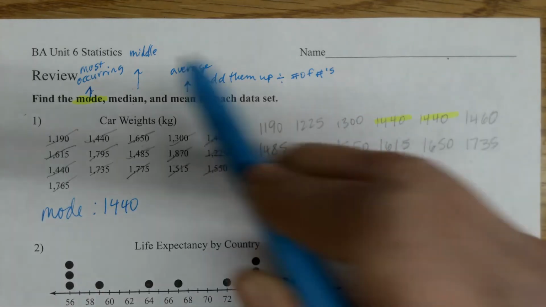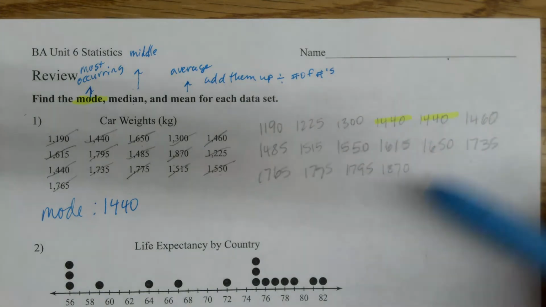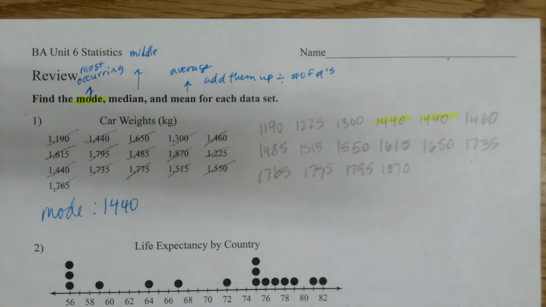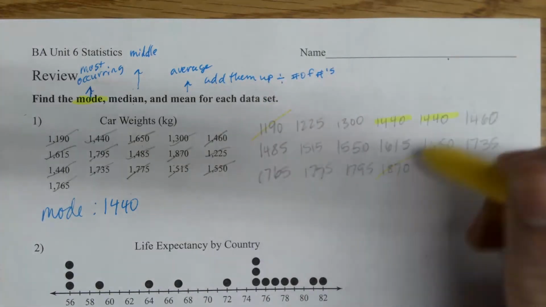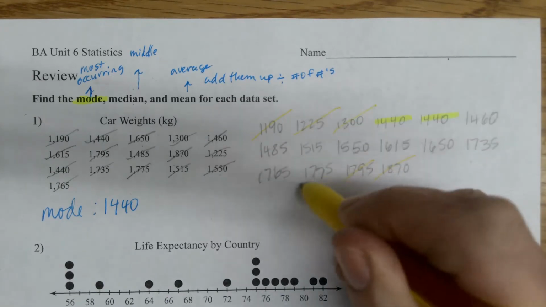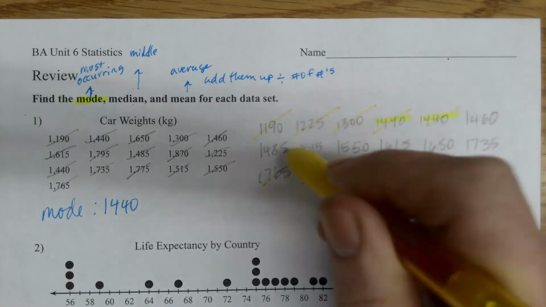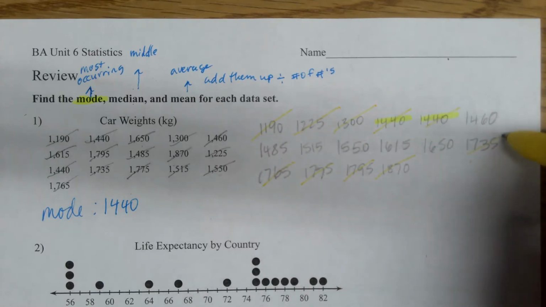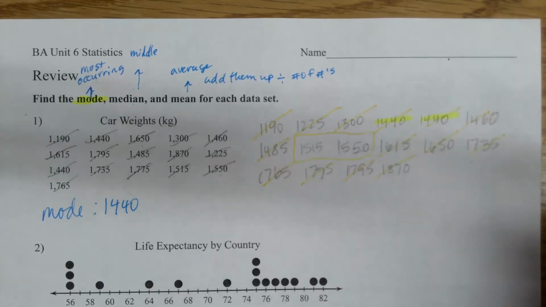Then I'll go on to the middle. In the middle, remember, if I'm looking at all my data, I will just start crossing out the biggest and the smallest. So I always start with the smallest, then the biggest, and keep working my way through. Then I cross out 3 from the front, 3 from the back, 4 from the front, 4 from the back, 5, 6, 6, 7, 7, and now I have 2 middle numbers.